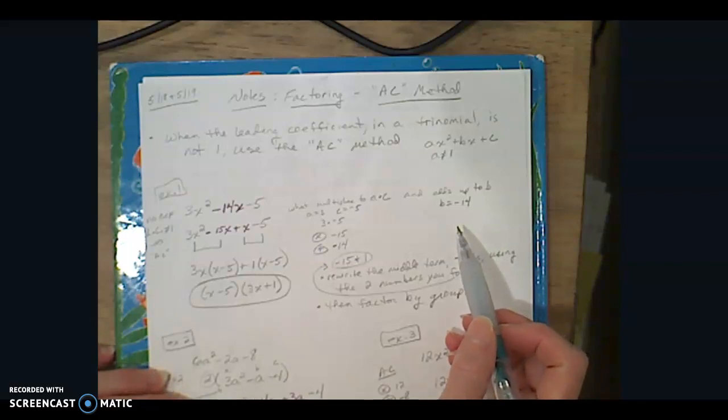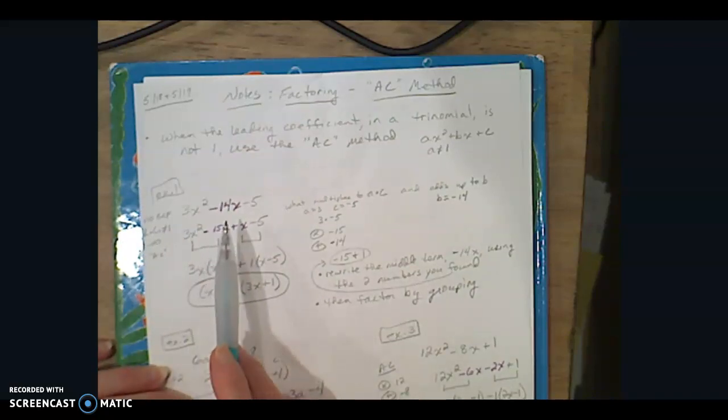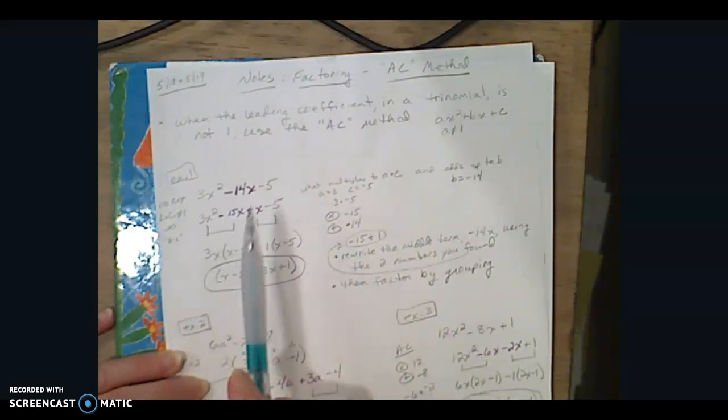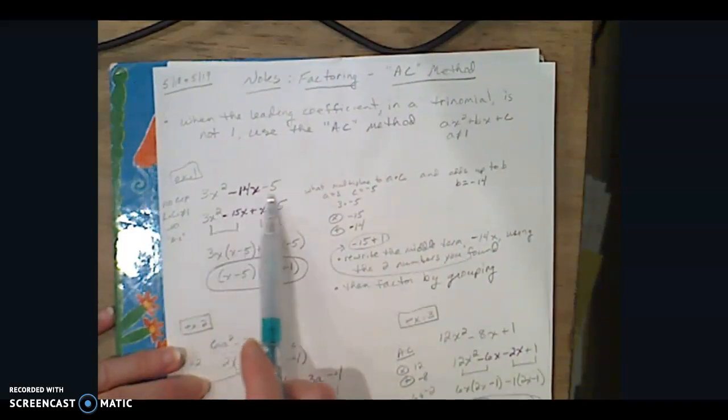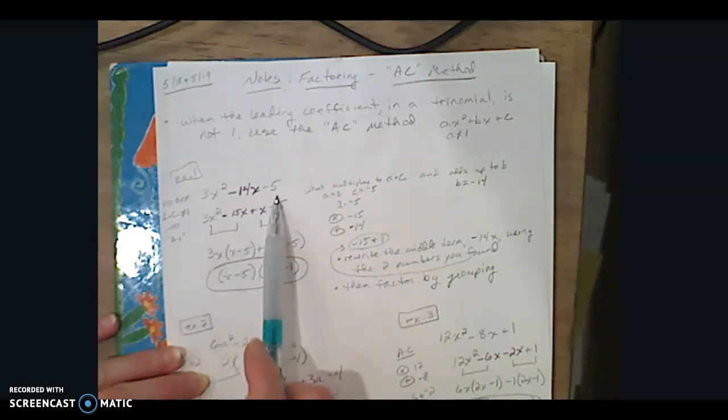So we cannot use the unfoil method. So we're going to use what's called the AC method. And again, as I mentioned last week, it's kind of a combination of what we do in the unfoil and what we do in the grouping. So in this first example here, this is a trinomial. The leading coefficient is not 1. First thing I'm going to do is look for a GCF. There is no GCF here.